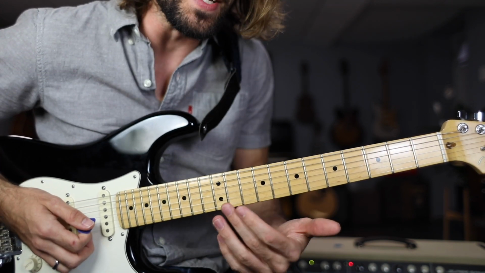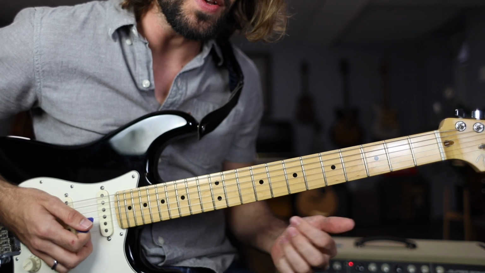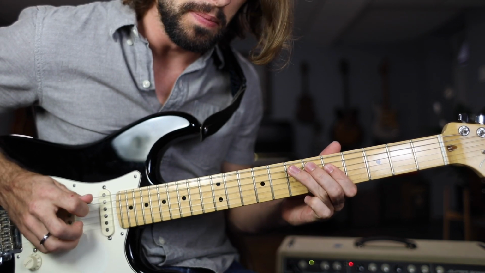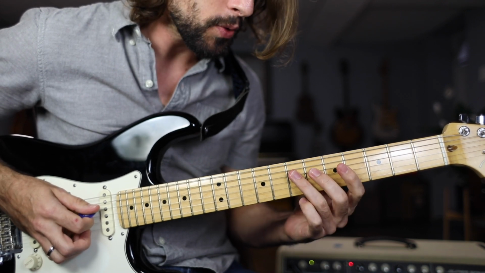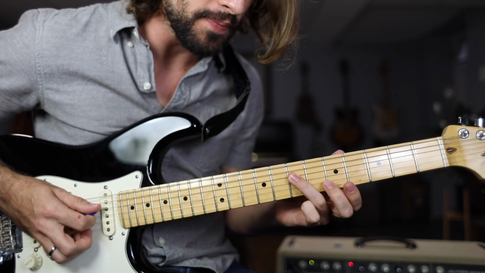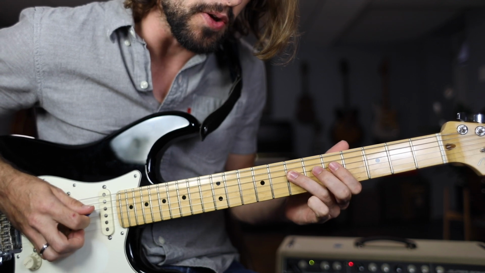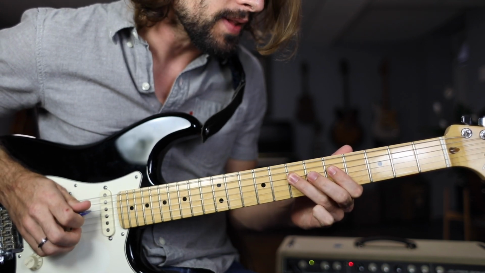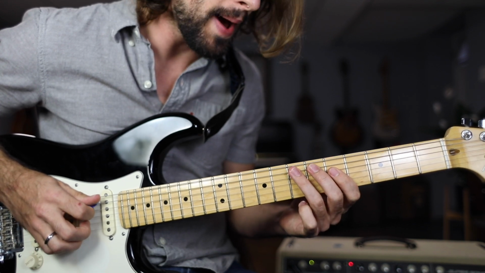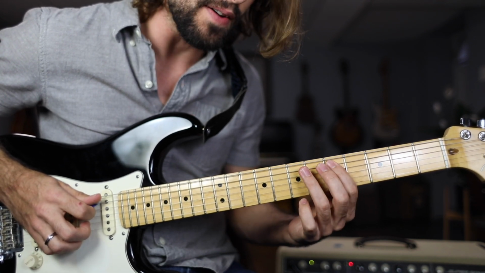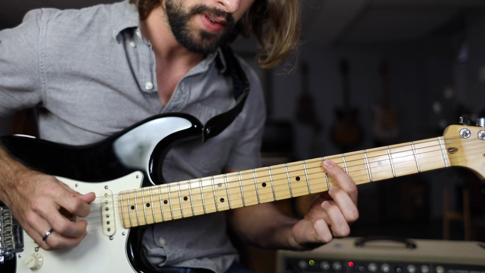Okay, so it starts off, you're descending down the minor blues scale into the lower extension. So we have the 7th fret of the D string. And if you want to, you can hammer up into this note. Then we're going down to 5, and then walking chromatically. 7, 6, 5 on the A string.